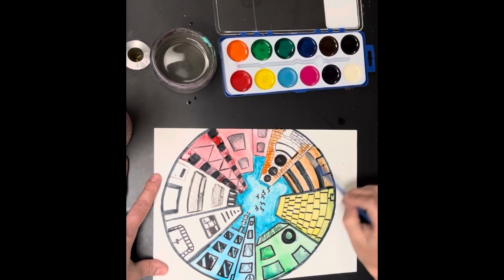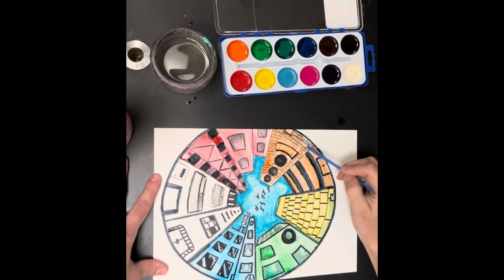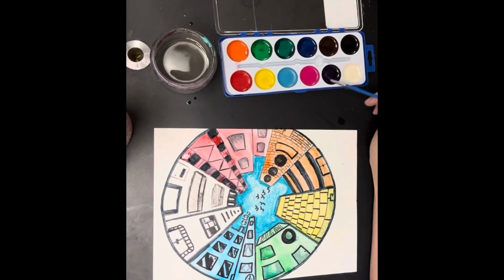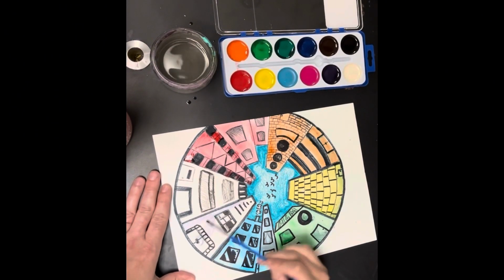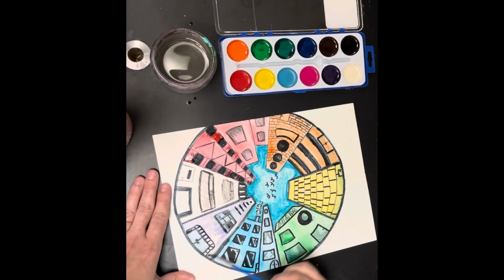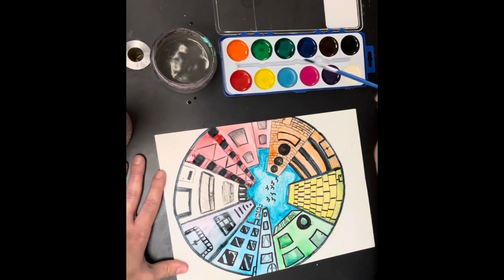because red and yellow makes orange. And then between the red and the blue, I'm going to put purple. And that's about it. I hope you guys have fun.